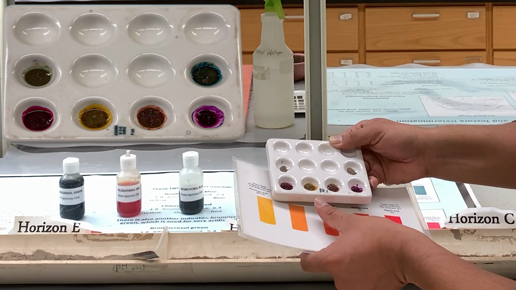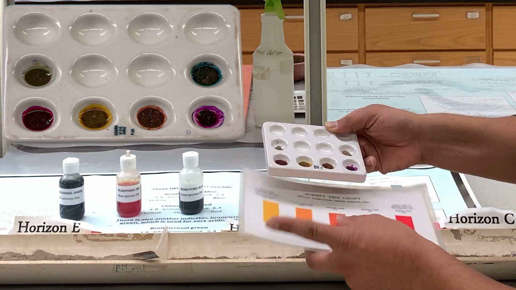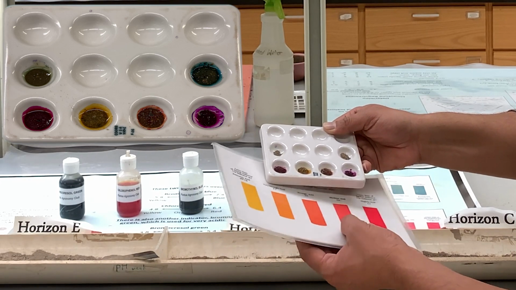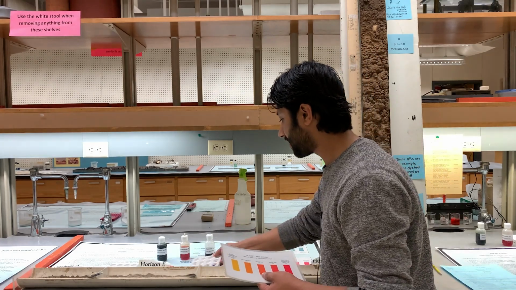The color for the E horizon is matching with the pH of 5.2, and then the color for the B horizon is matching around 5.8, between these 2 colors. So that's how you determine the pH based on the indicator dye.